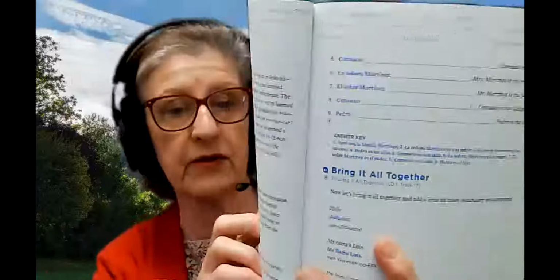And every time you encounter a blue word, a word in blue, all those blue words, whether they're phrases or single vocabulary, the audio will pronounce those words for you so you can hear them. The most important thing you can do is listen to a lot of Spanish. So make sure you listen to the audio with the book.